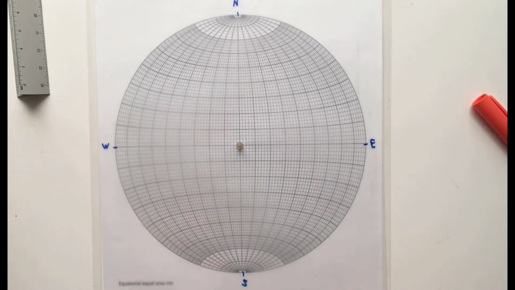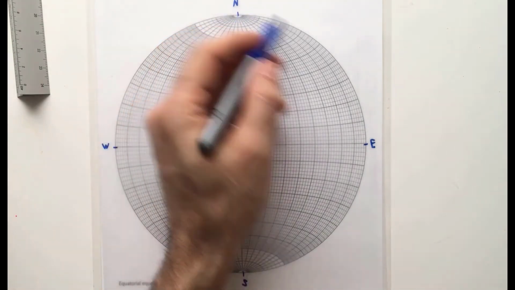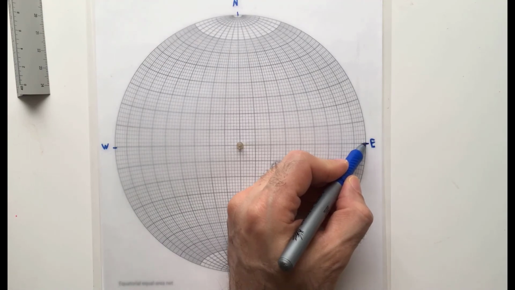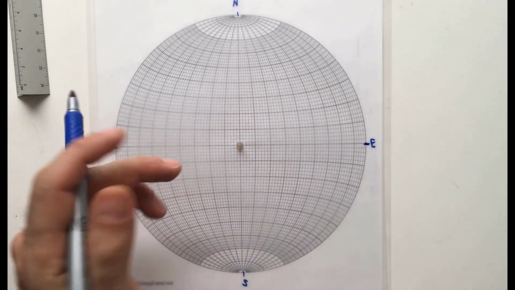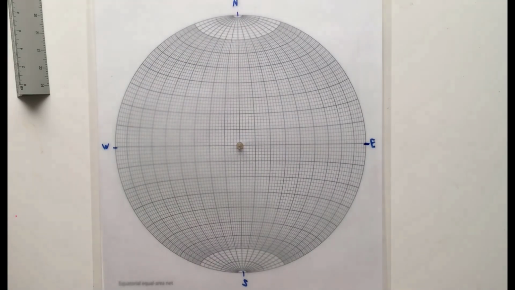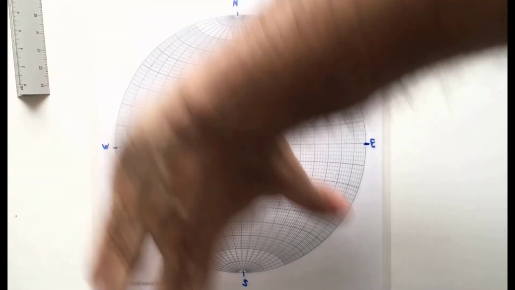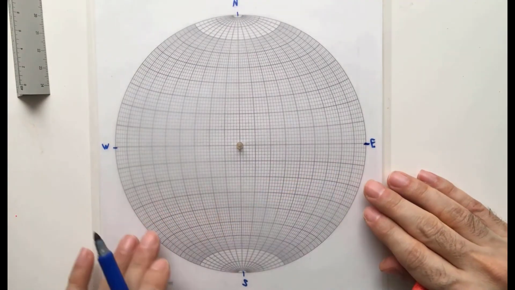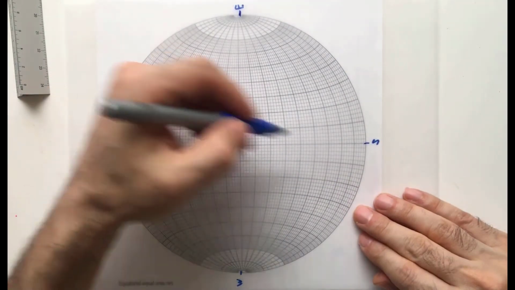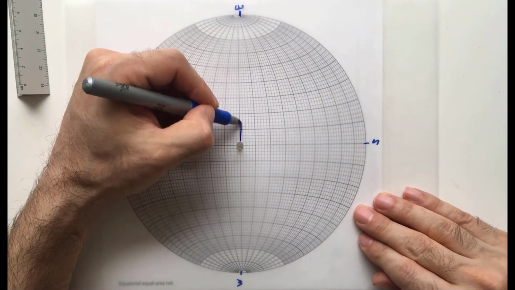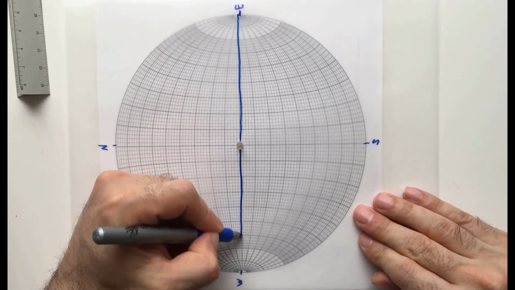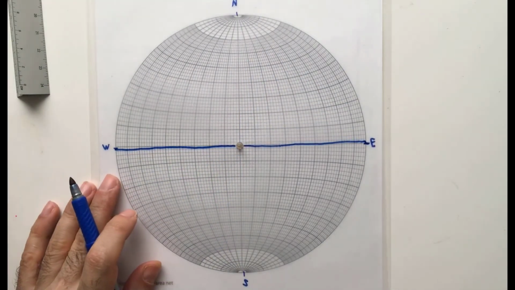The trend is 90, and it's dipping 90. So here is 90, and this is the right hand rule. It's dipping towards south. How many degrees? 90 degrees. You can count 90 from here, and you're going to end up at a straight line from north to south. All right, so that's one.